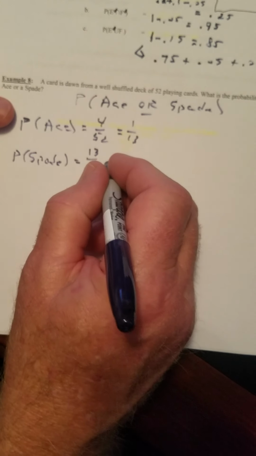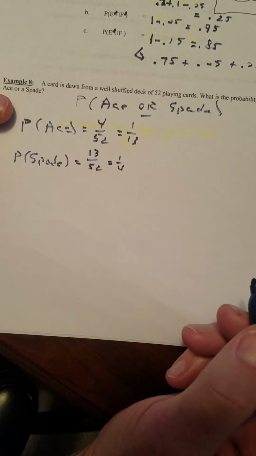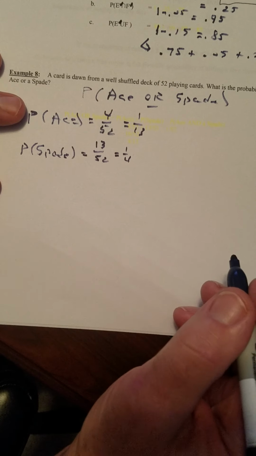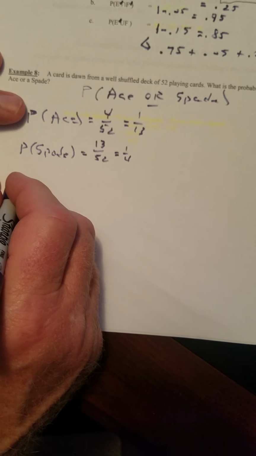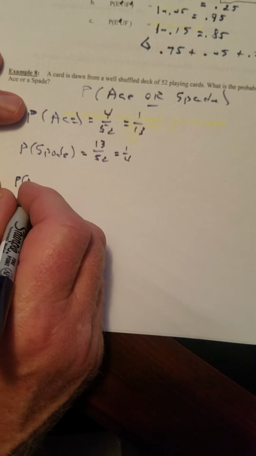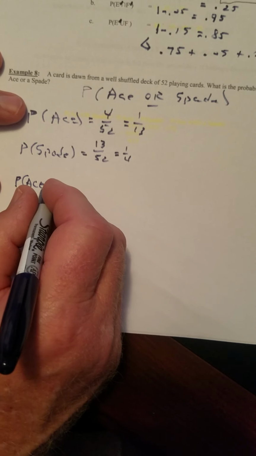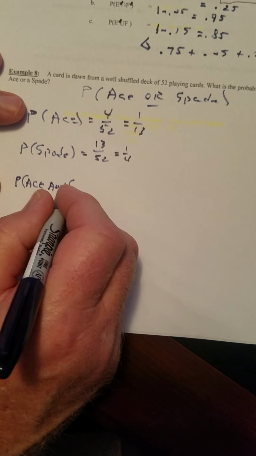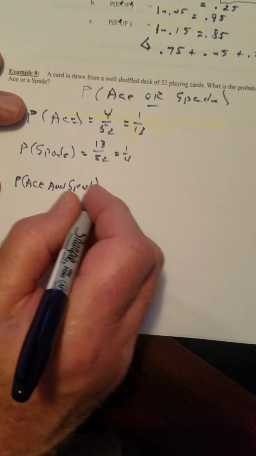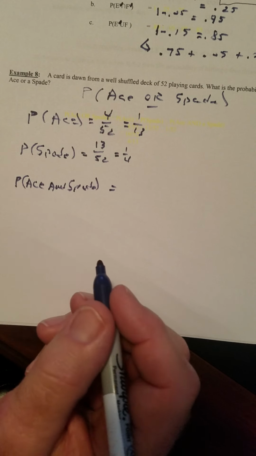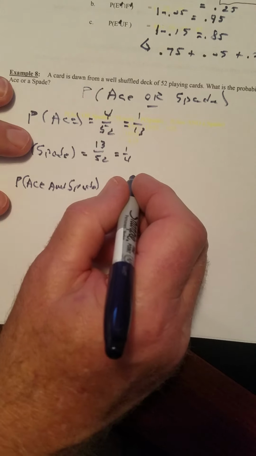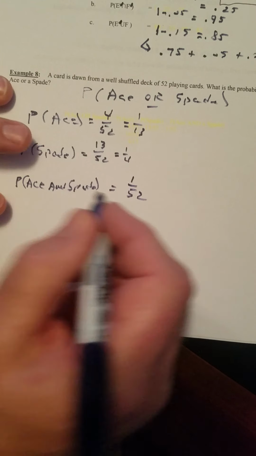Now, if I put that in lowest terms, that's 1/4. Here's what you got to realize. What's the probability of getting just one card that's an ace and a spade? In other words, the ace of spades. There's 1 out of 52.